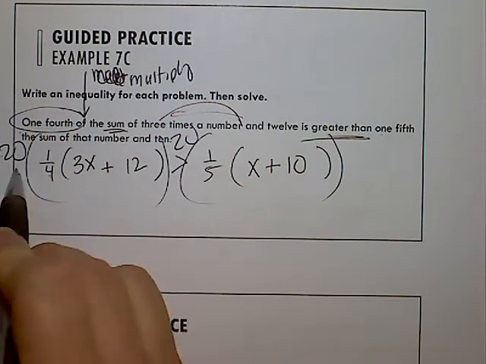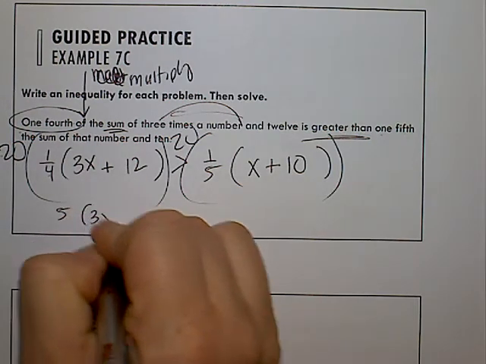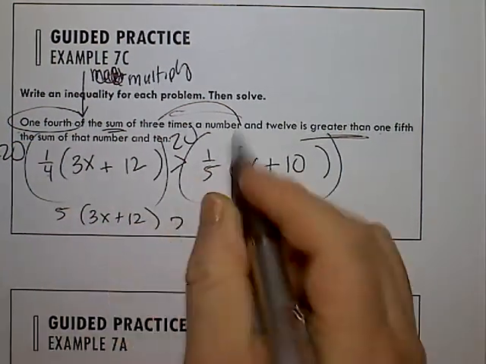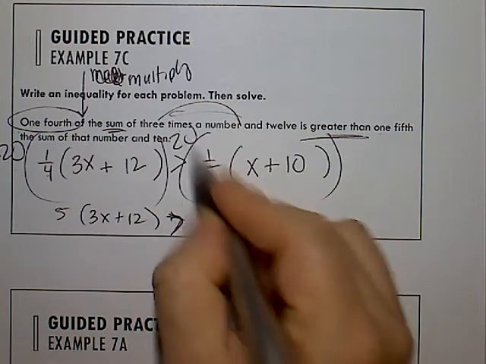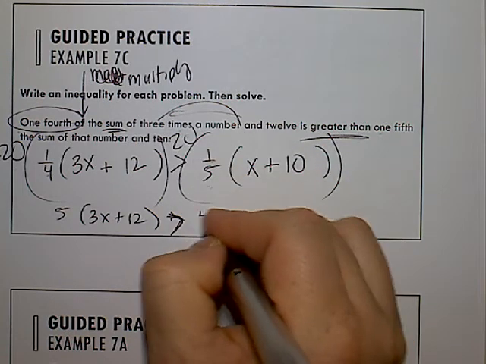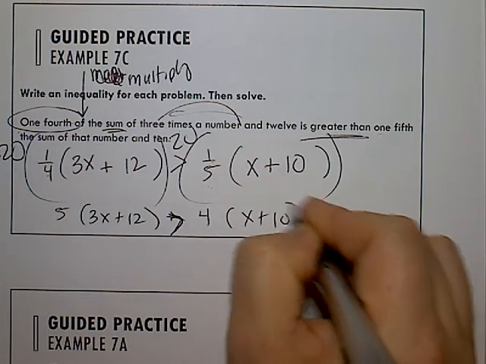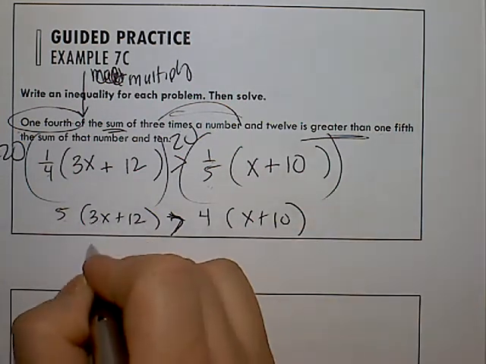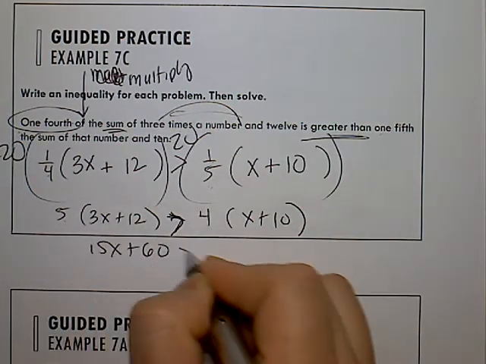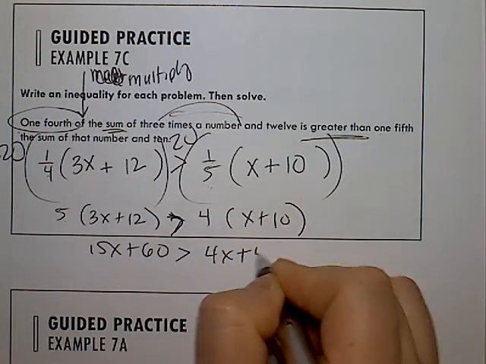20 divided by 4 is 5. 5 times 1 is 5. 20 divided by 5 is 4. 4 times 1 is 4. Okay, distribute the 5. Distribute the 4.